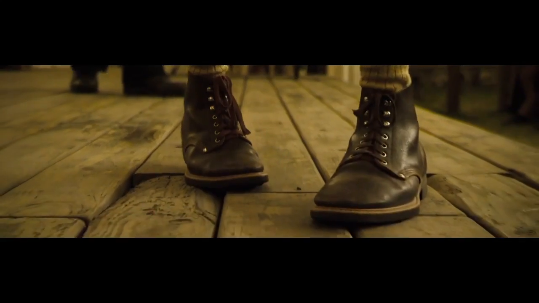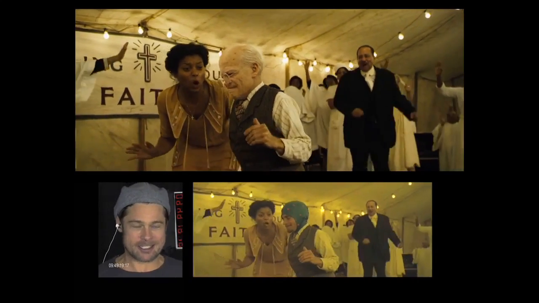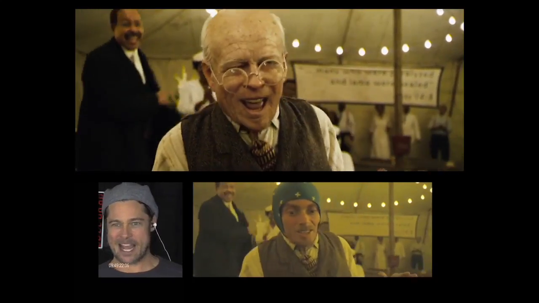The Curious Case of Benjamin Button is the story of a man who ages backwards. David Fincher wanted Brad Pitt to play that man, but not for the first 50 minutes of film.